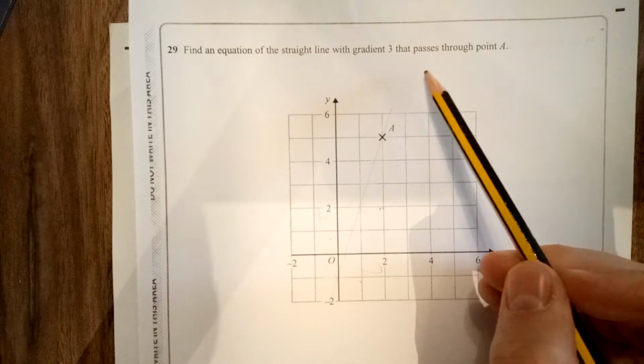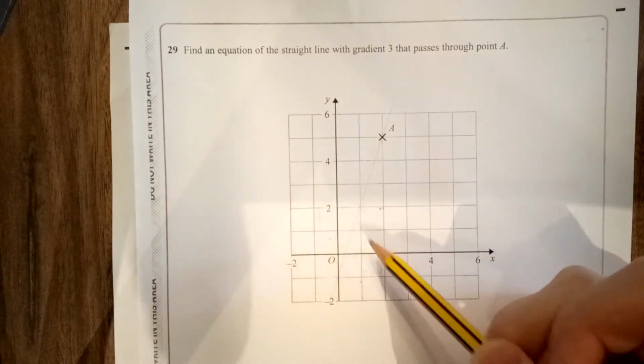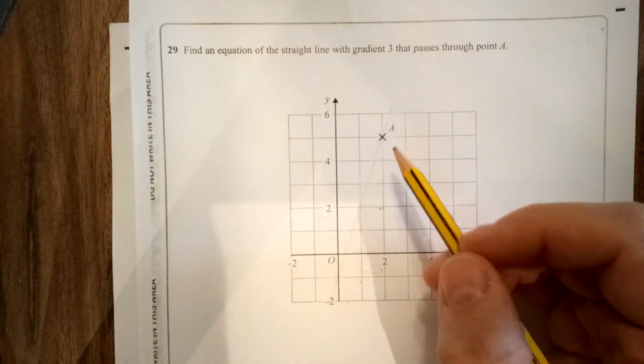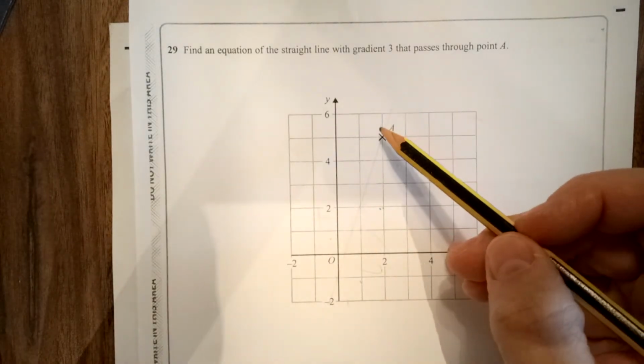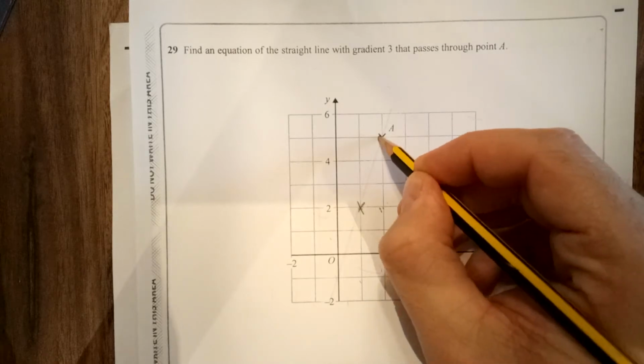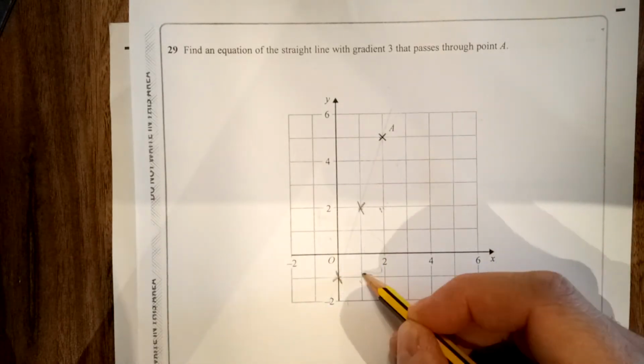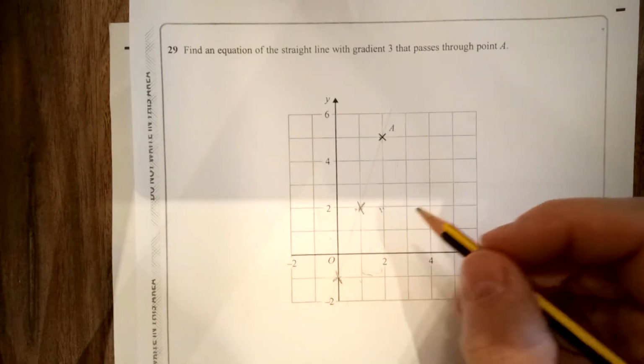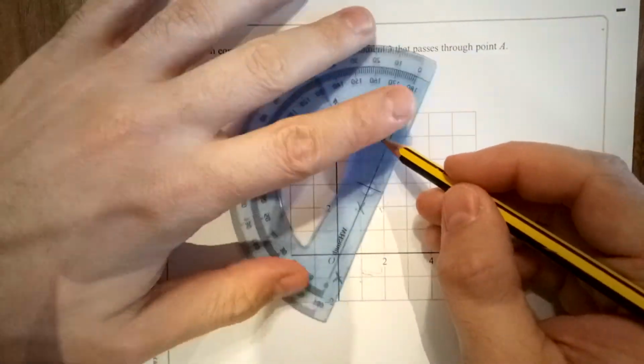Equation of a straight line with gradient of 3 that passes through point A. Now, my scales are the same, which makes it easy for me. Gradient of 3 means for every 1 we go across, we go 3 up. So I'm actually going to draw this. I know my first point's here. For every 1 we go across, it goes 3 up. Second point is here. So I'm going to draw my straight line. It makes it a lot easier to work with.